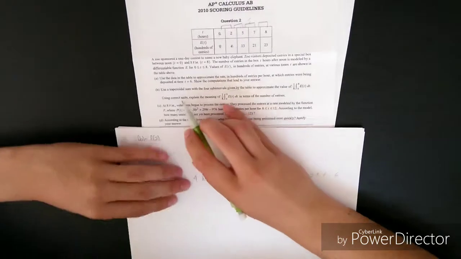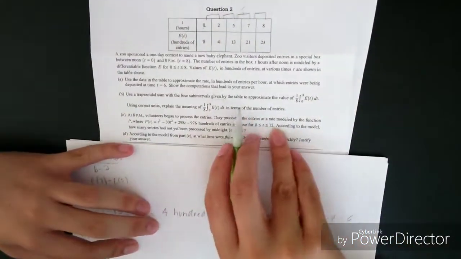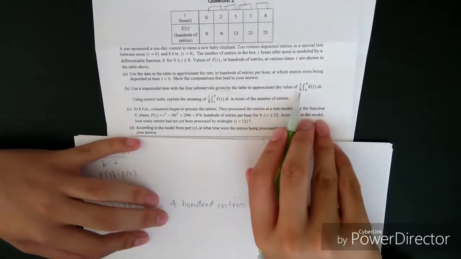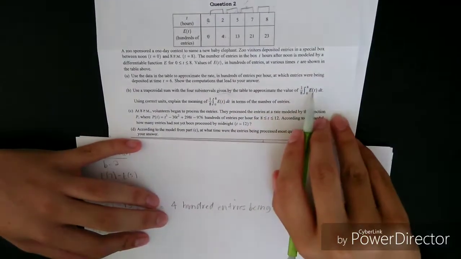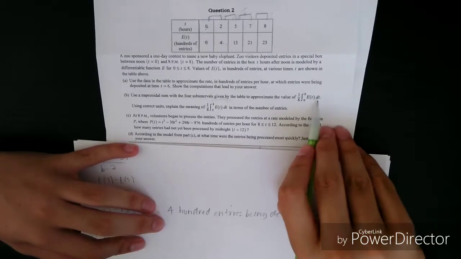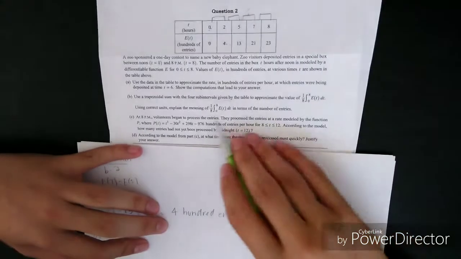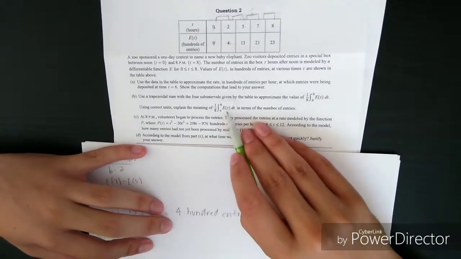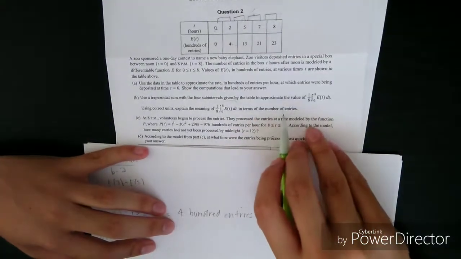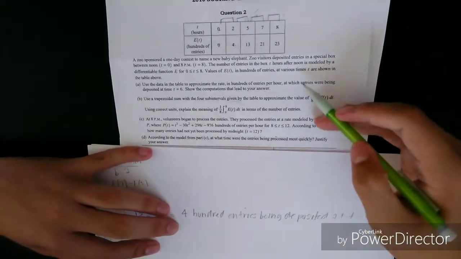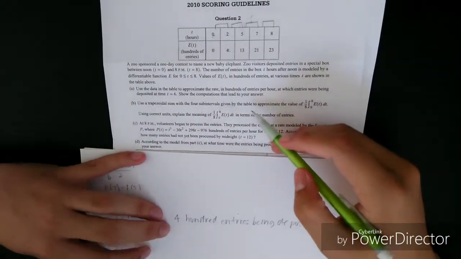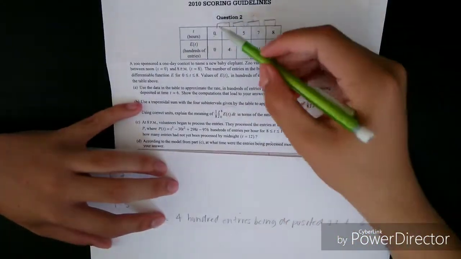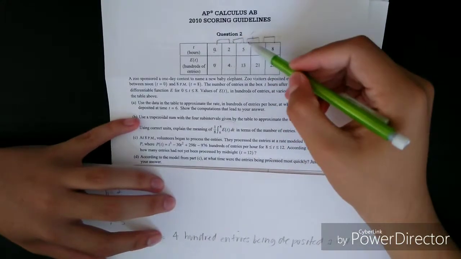Part B. Use a trapezoidal sum with the 4 subintervals given by the table to approximate the value of 1 over 8, integral from 0 to 8, E of t dt. Using correct units, explain the meaning of 1 over 8 integral from 0 to 8 E of t dt in terms of the number of entries. So we are told to use trapezoidal sum with 4 subintervals. These are our intervals.